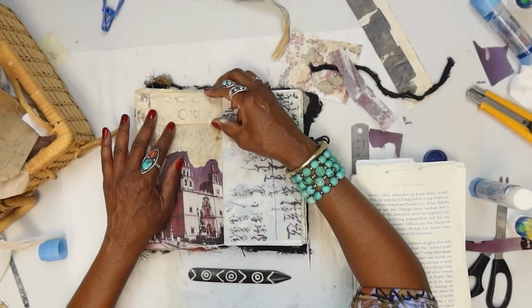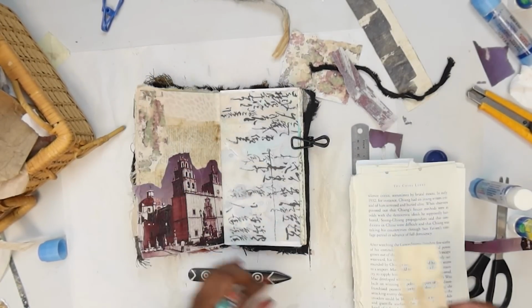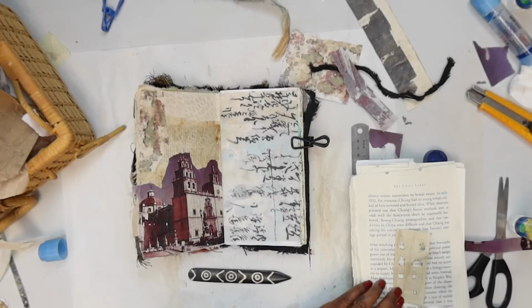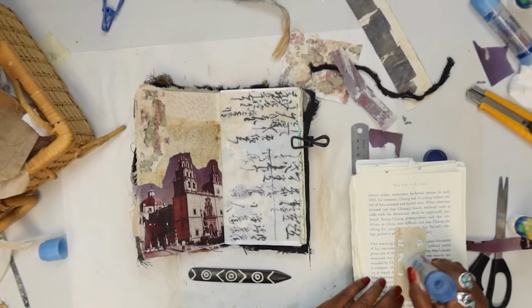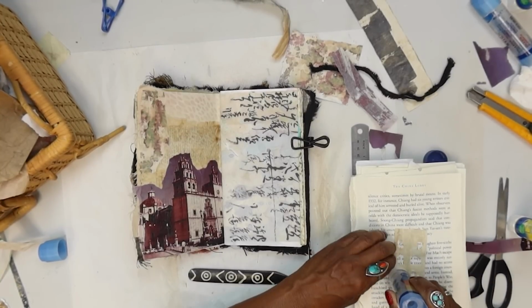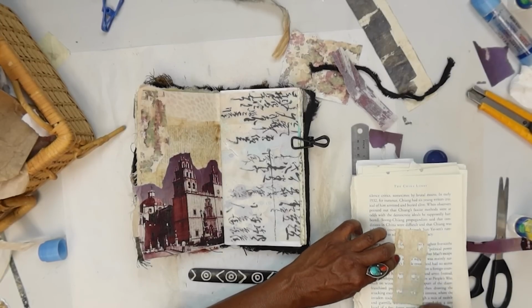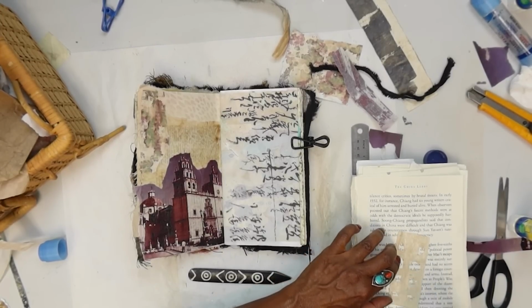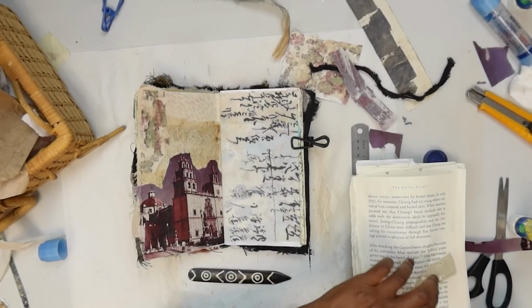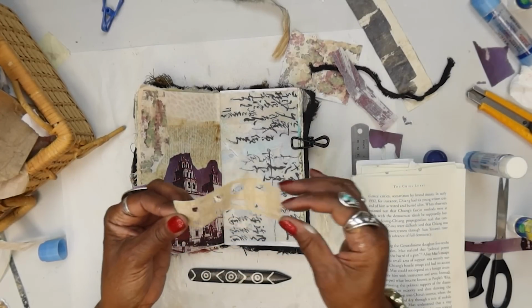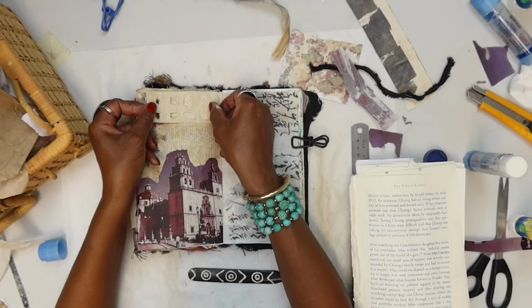I feel like that goes nicely, even in terms of the texture of the paper, the fiber and everything. I'm using the Giotto because this is pretty thick paper, so we want to make sure of that.